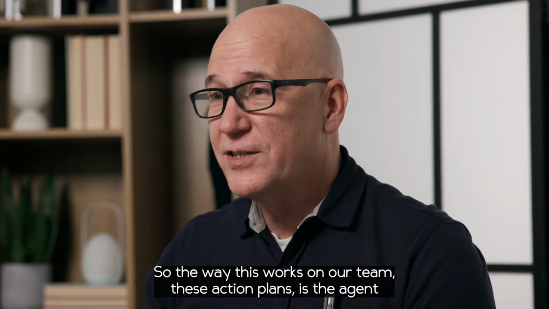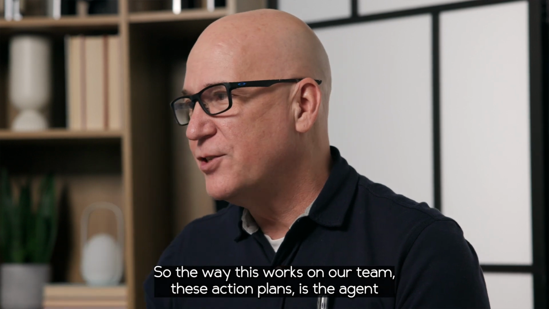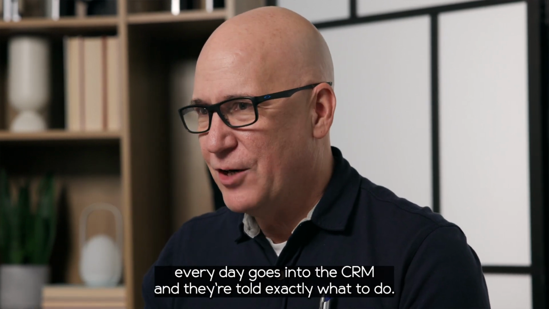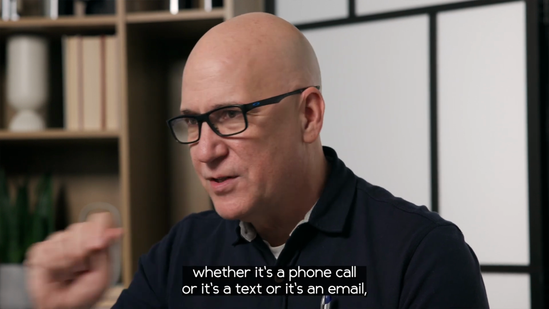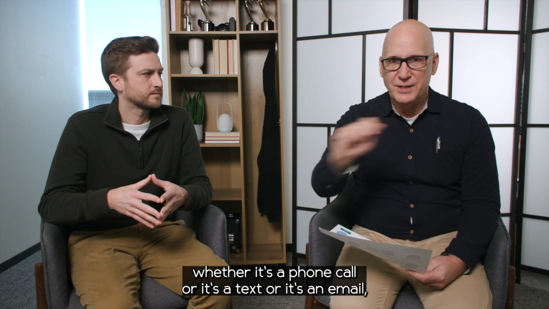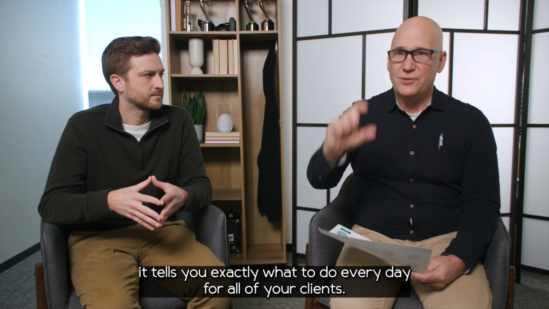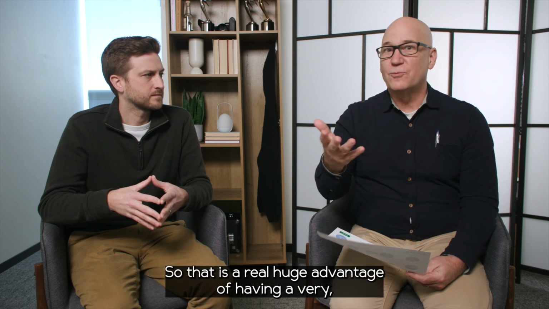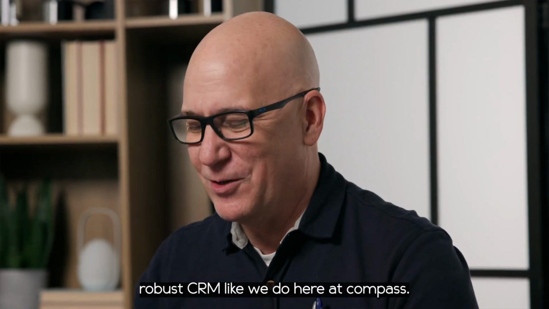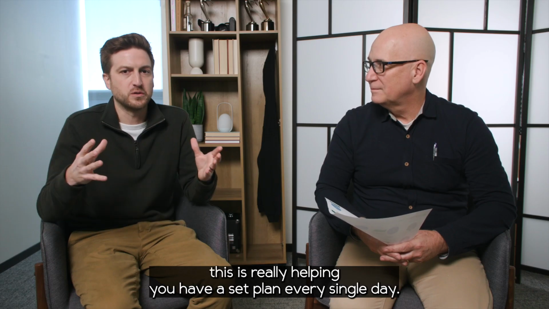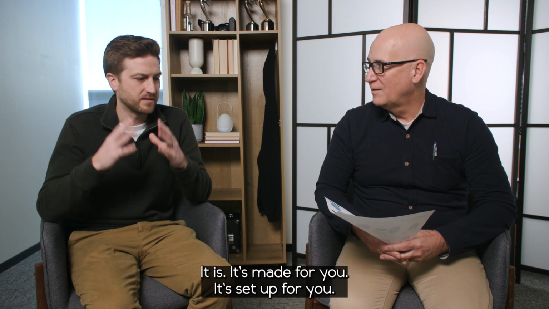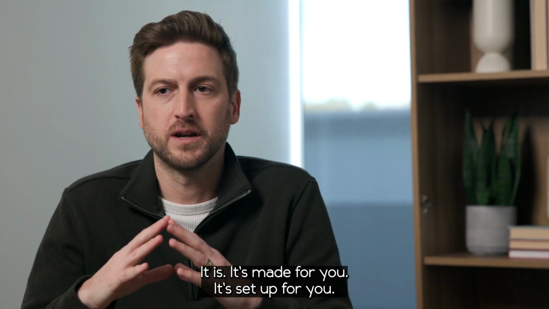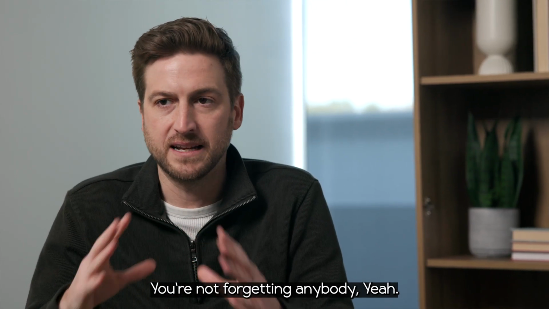So the way this works on our team, these action plans, is the agent every day goes into the CRM and they're told exactly what to do, exactly who needs follow-up, what kind of follow-up to do, whether it's a phone call or a text or an email, and it tells you exactly what to do every day for all of your clients. That is a real huge advantage of having a very robust CRM like we do here at Compass. This is really helping you have a set plan every single day so the guesswork isn't there. It's made for you, it's set up for you, you know who to reach out to, you're not forgetting anybody.